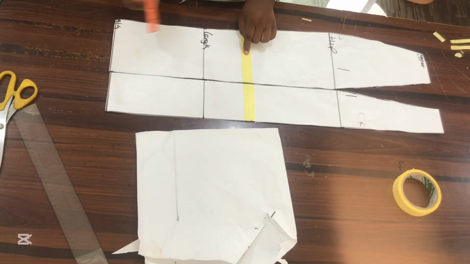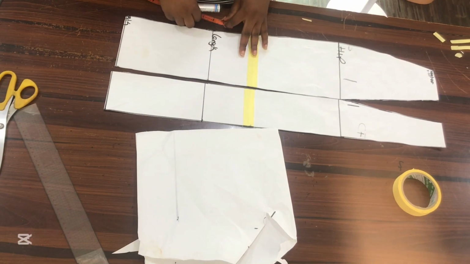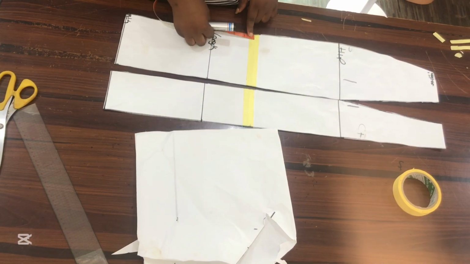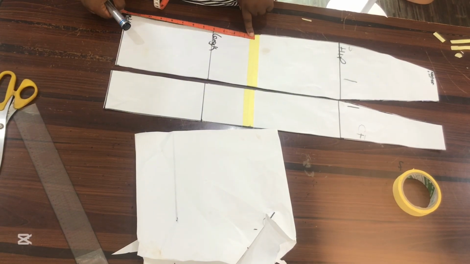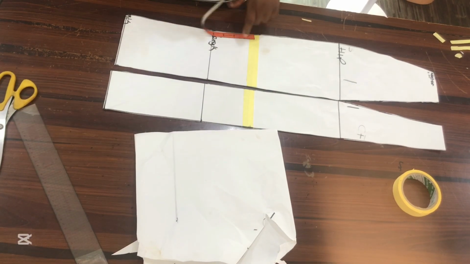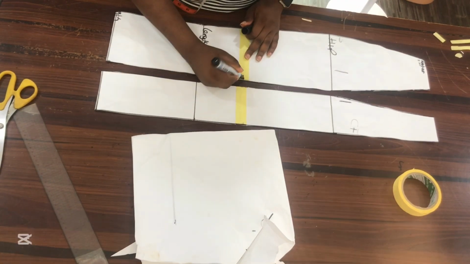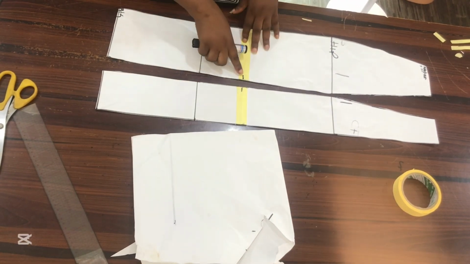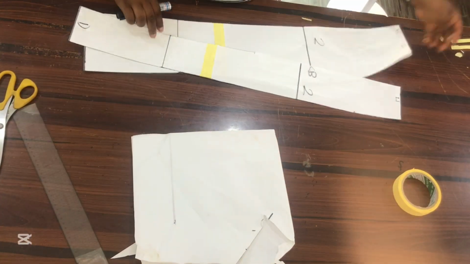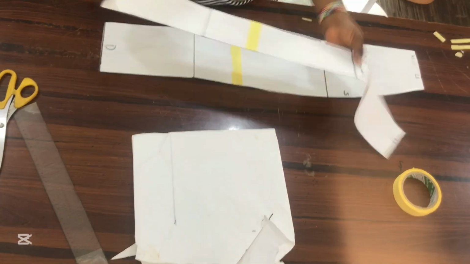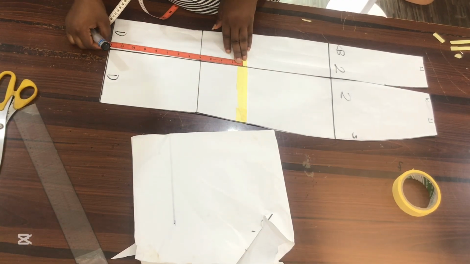Now we are going to move to how we are going to get our godet. So to get the godet, we are going to be measuring 4 to 5 inches, depending on how long you want it to be. But from the knee length, I'm going to be coming up by 4 to 5 inches. Then I'm going to measure it to the hem. Whatever I get, I'll be using it as the length of my godet.